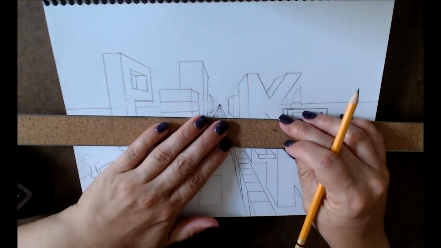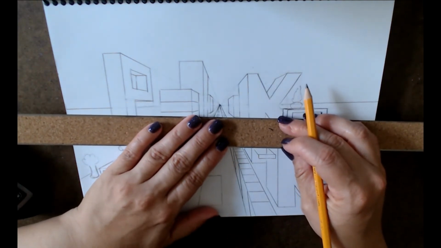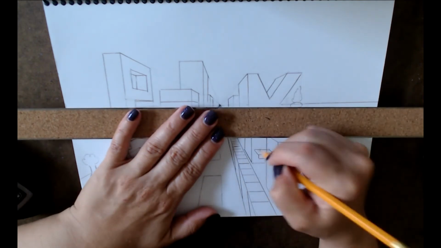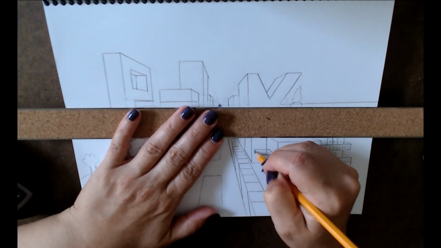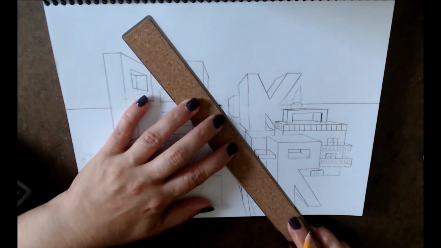And I want to line it up. I want it to be even, so I'm going to line it up there. And again, horizontal, making sure that they line up and are parallel is the key. So if this line's vertical, this line has to be vertical. And this line has to go to the vanishing point.